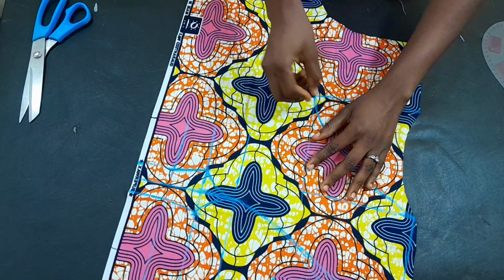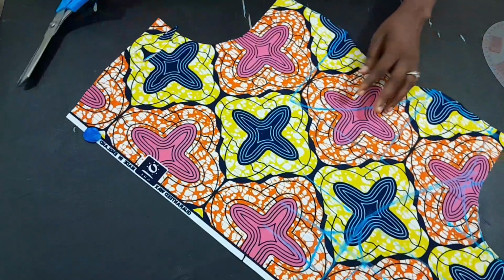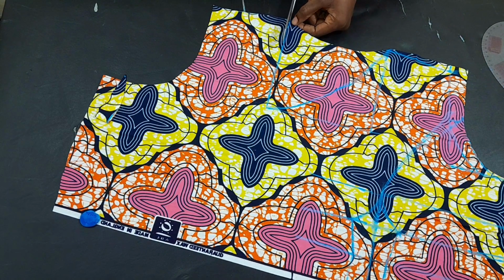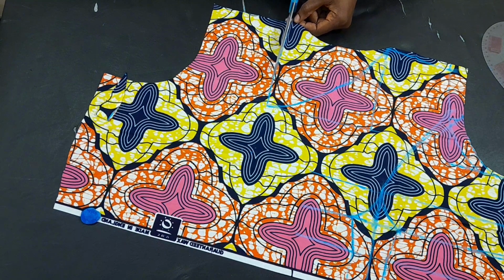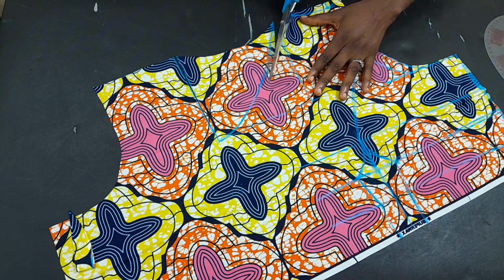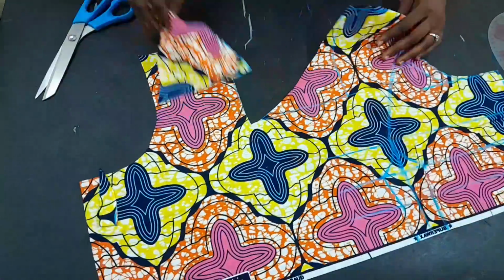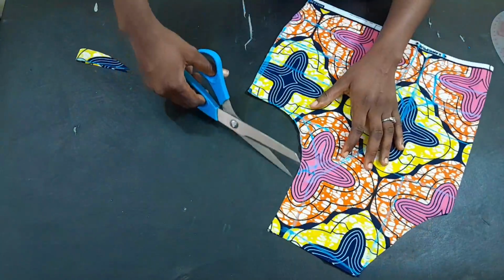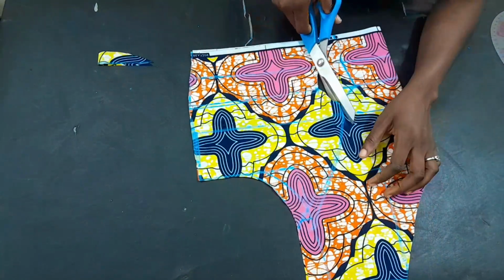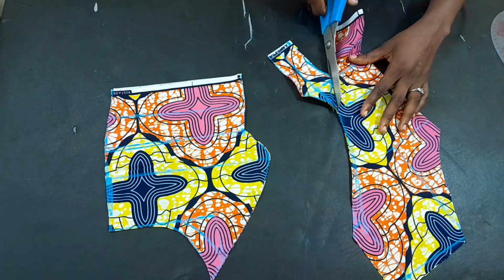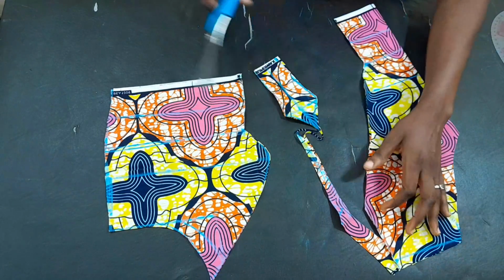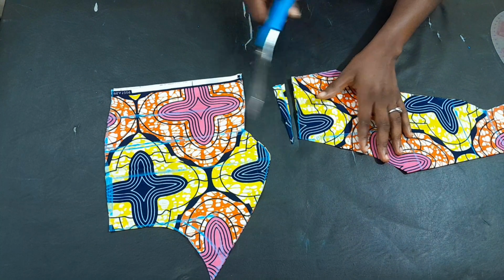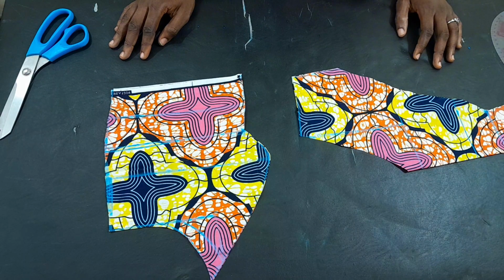Okay, so afterward I'll pick my ruler now and then cut it out. By the time I cut it out, I will have the slant to the left side of the neck. So I'm just going to cut the whole thing out. Now after cutting it out, this is the way the whole thing came out. I'm just going to cut the shoulder slant and then open it for you to see the way it is.